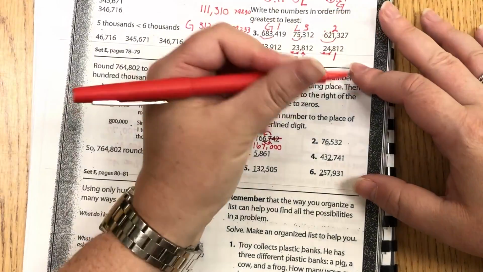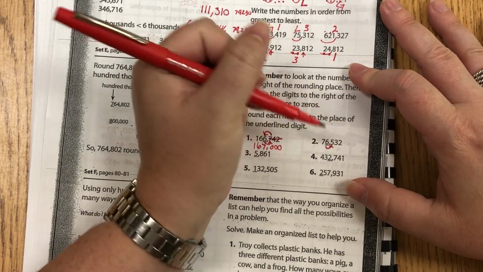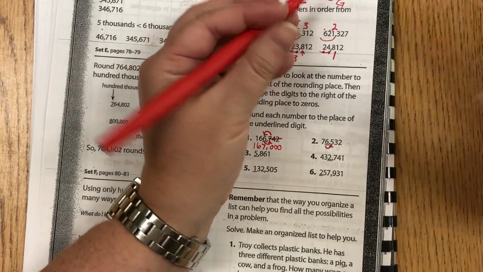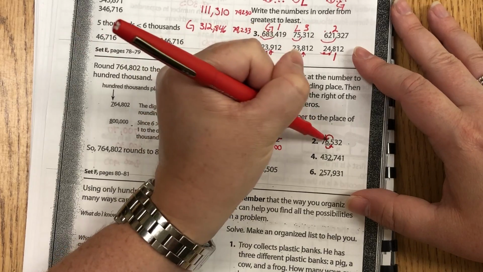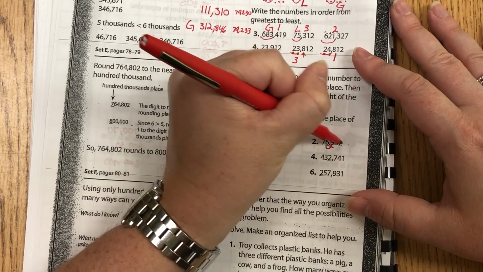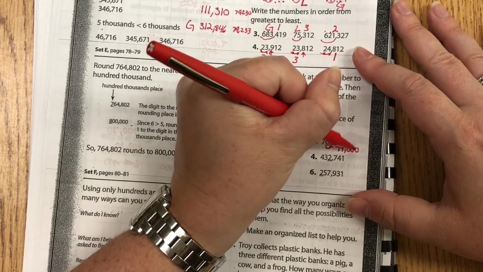Look at number 2. Again, I've got my 6 underlined. So I look at the 5. 5 is rounding up, so that 5 will change the 6. And the 6 becomes a 7, and everything else gets zeroed out. So I now have 77,000.